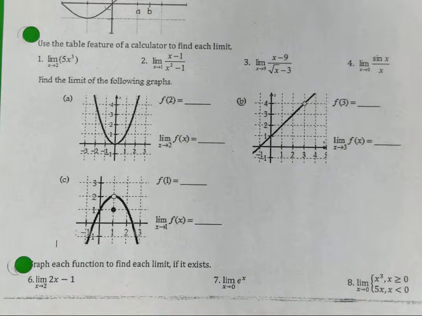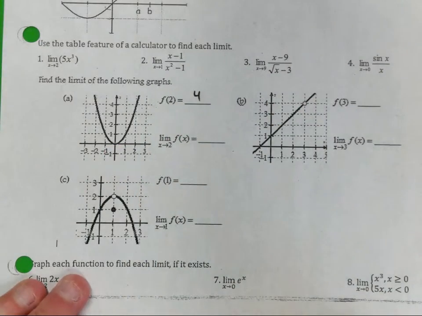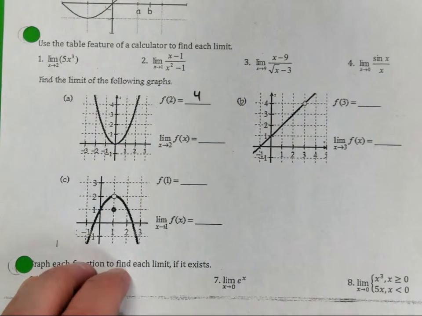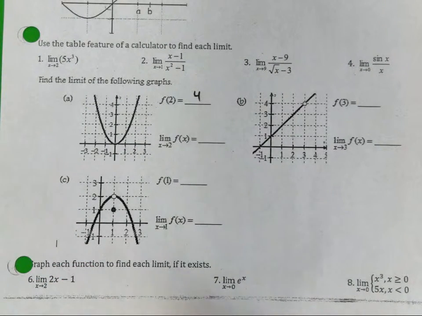Now let's look here. What is f of 2? Now, this is not a limit. I just want to know what f of 2 is. What's f of 2 equal to in that problem? 4. Very good. f of 2. I went to 2, went up, it's 4. Now, as x approaches 2, do I have that plus or minus after it?